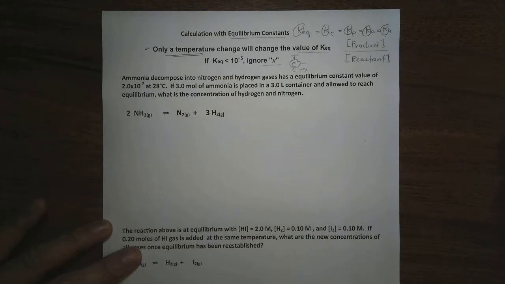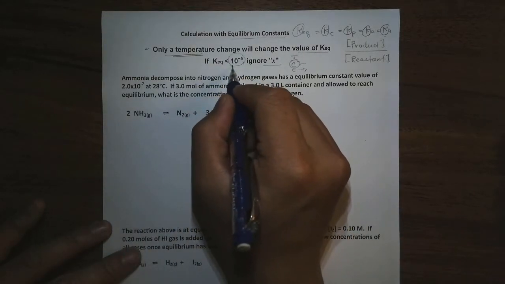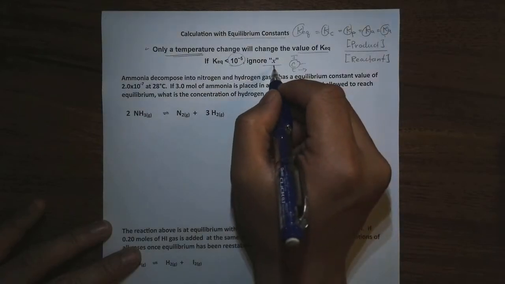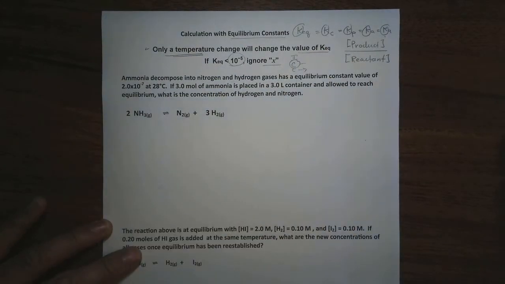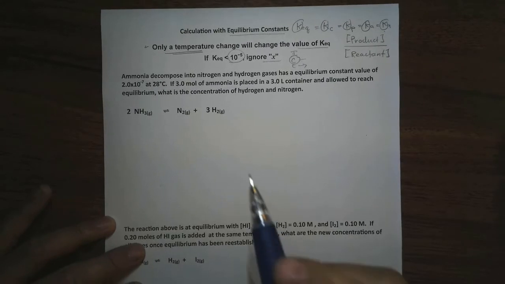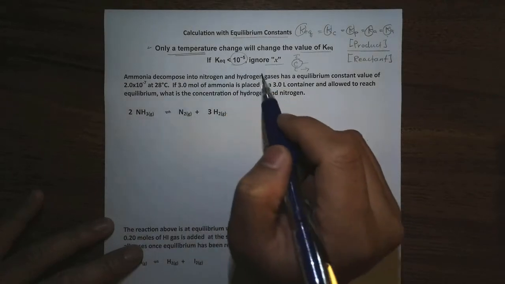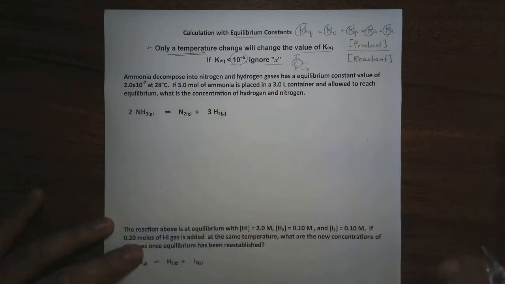But here's the beautiful part. If the equilibrium constant is small enough that it is less than 10 to the negative fifth, you can actually ignore the x, because the change is so small, that's the reason why. So keep that in mind, okay? If the equilibrium K is less than 10 to the negative fifth, you can ignore the x in your math. So let me show you how it works.